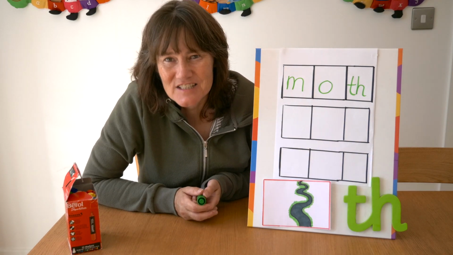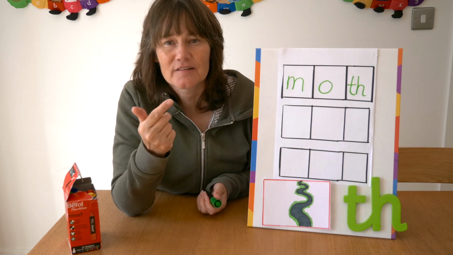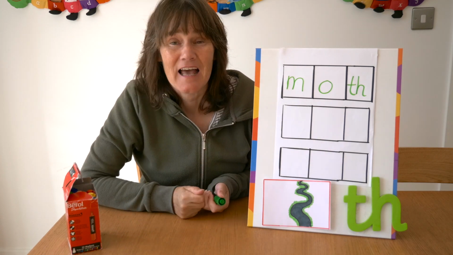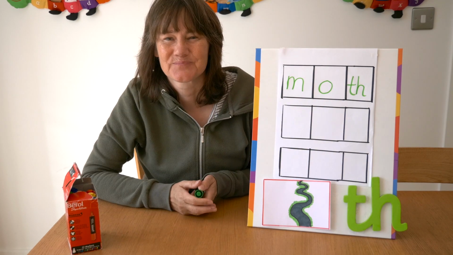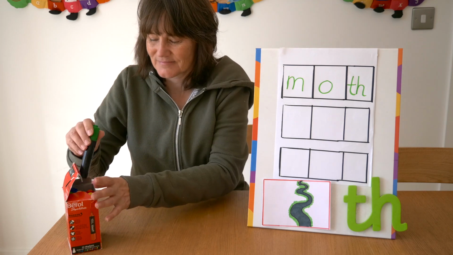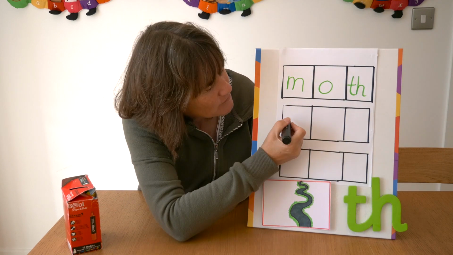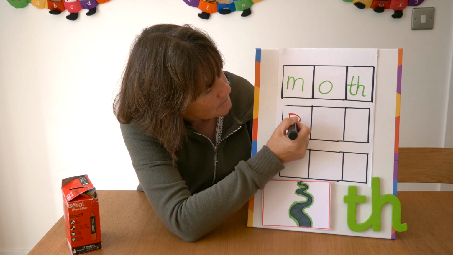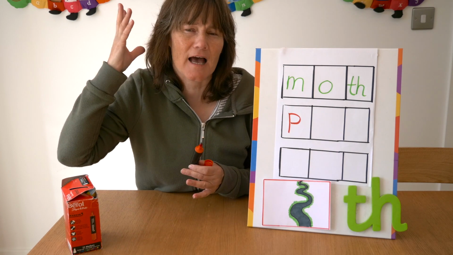Our next picture is path. Let's sound it out. Path. Have a go at writing that first sound in this box. Did you do a p? What's the middle sound?